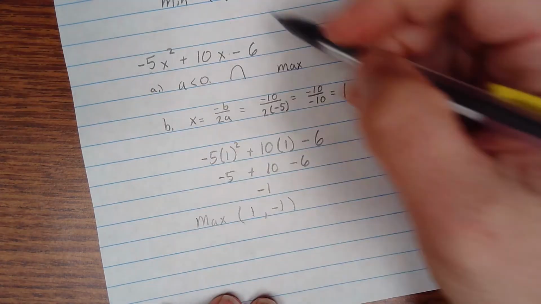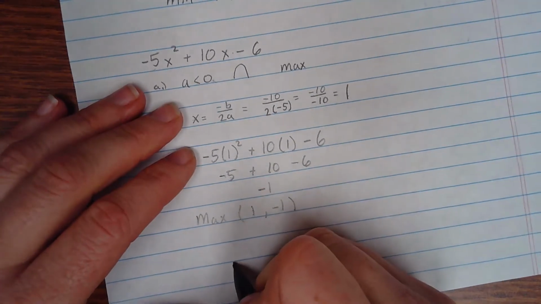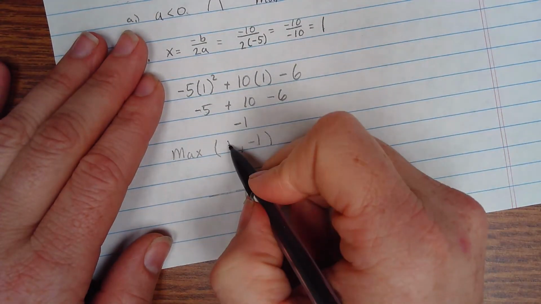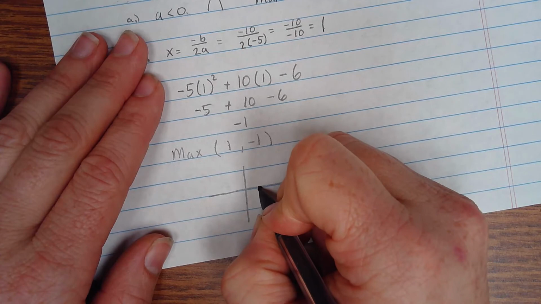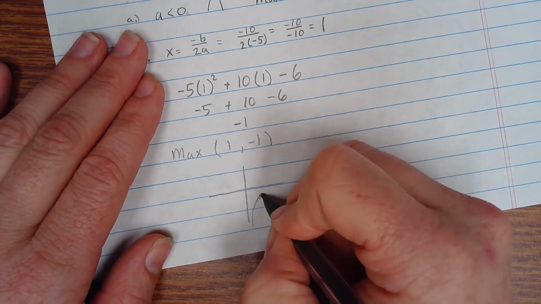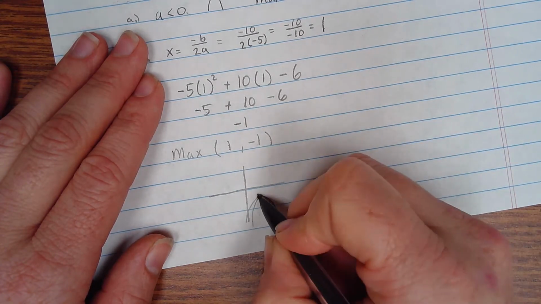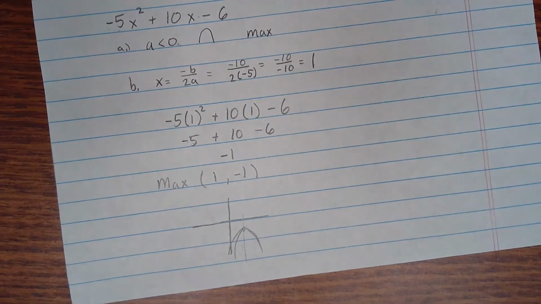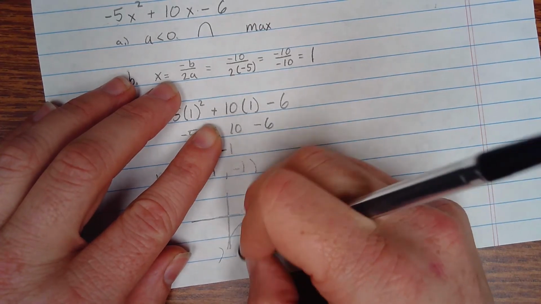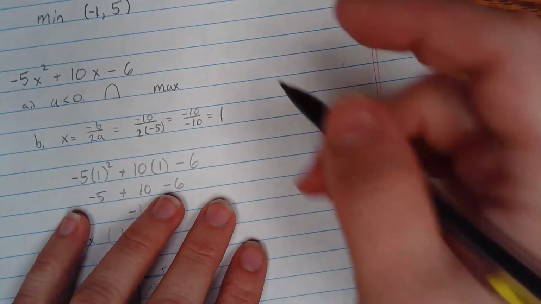That means this entire graph is beneath the x-axis. To give you a picture of this, here's my graph. My vertex is at 1, negative 1. And that's also my axis of symmetry, so it's going to come down like this. Probably it'll go out faster, but yeah. Like that. That is the graph I'm talking about. There is no positive value for this. If you have a business and you have an expenditure or something that looks like this, you're going to go bankrupt. All right, and now I need the domain and range.